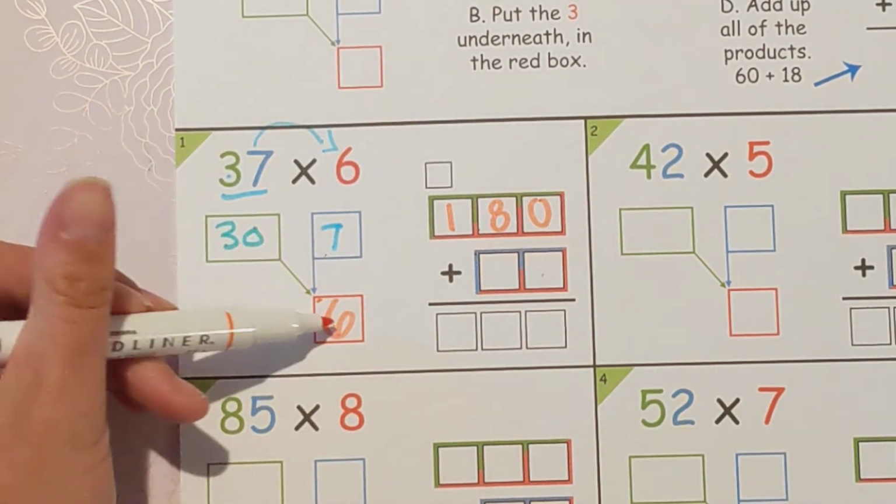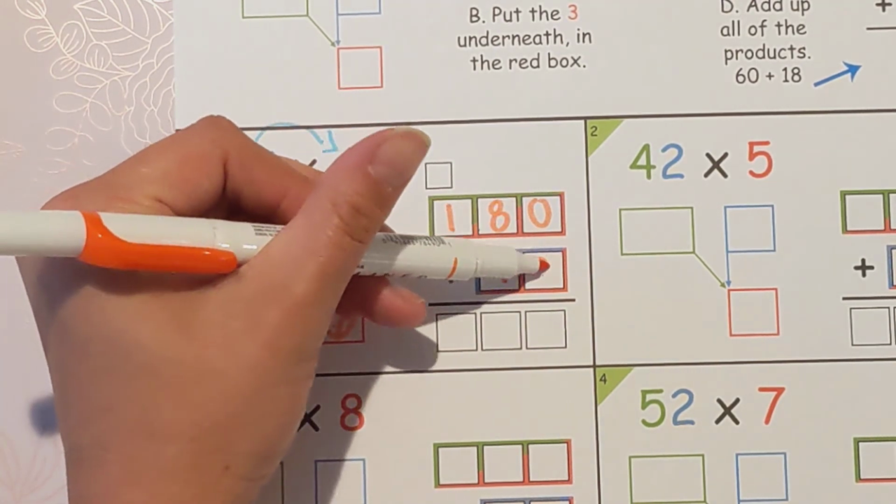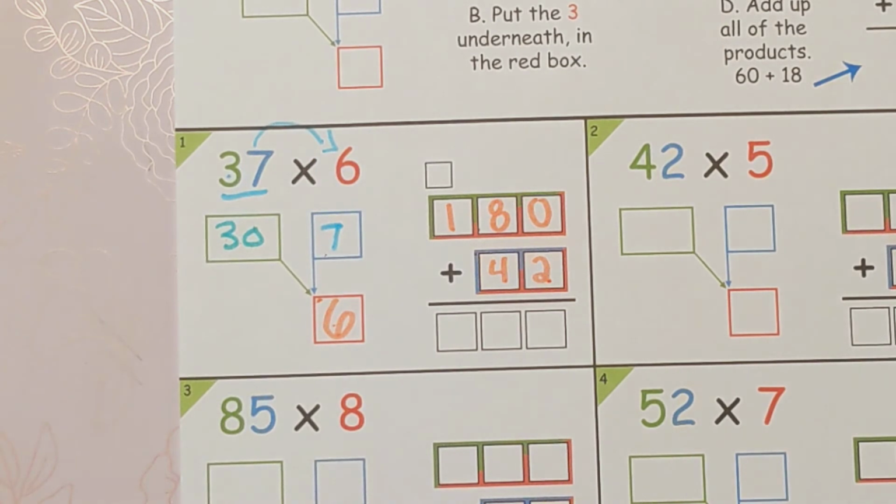And then here we're going to do 7 times 6. 7 times 6 is 42. So if you know your multiplication tables, it makes this so much easier. And you can also use a resource to help you too while you're still learning.